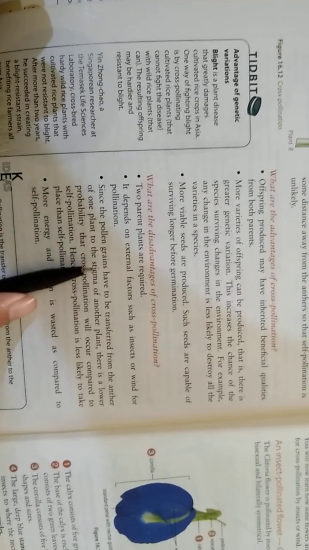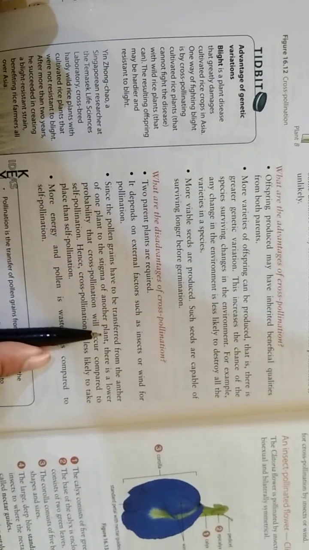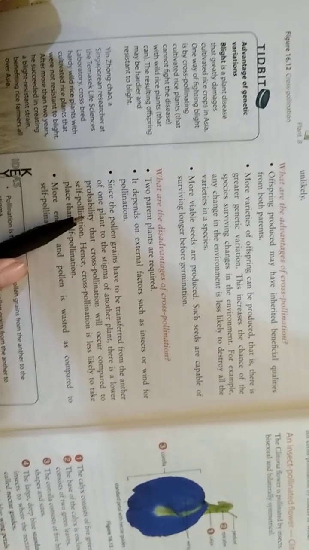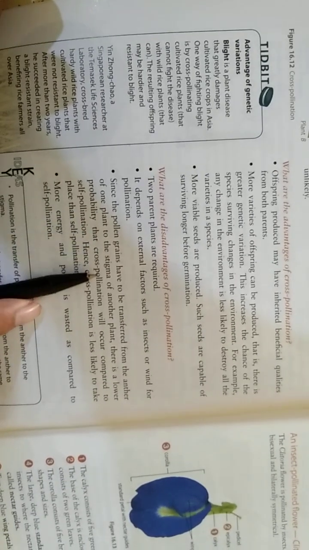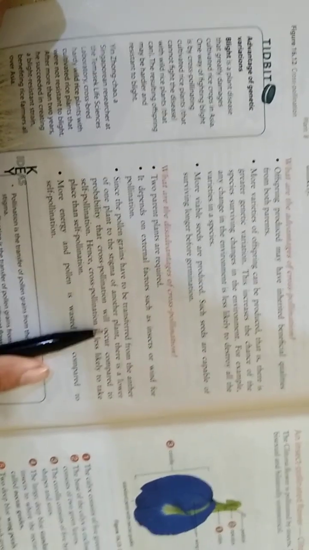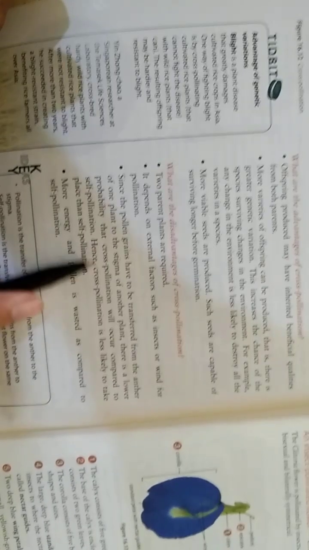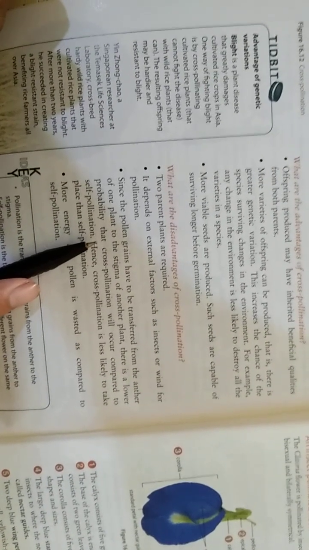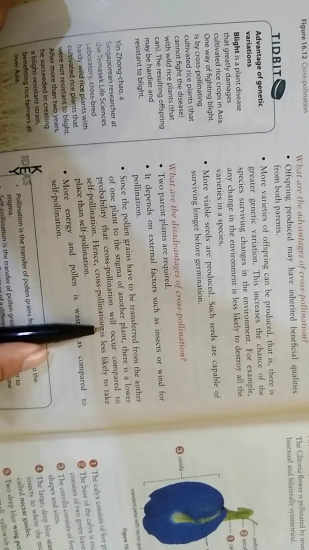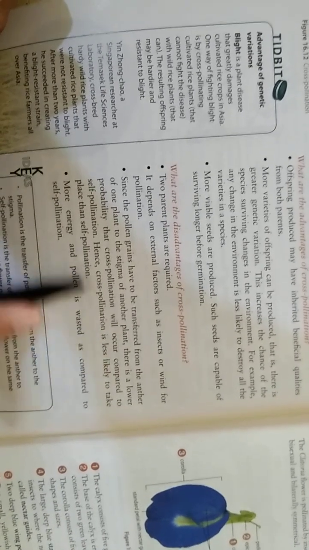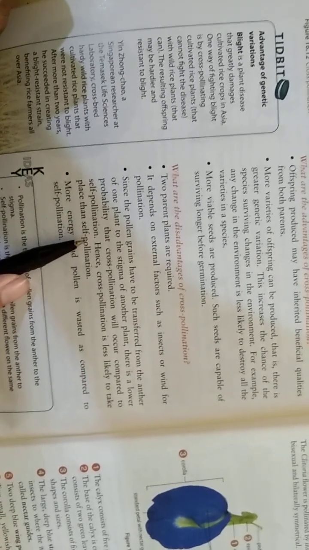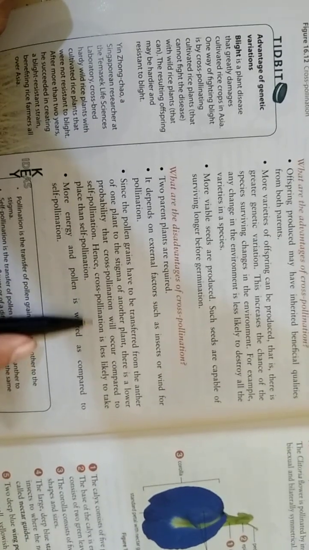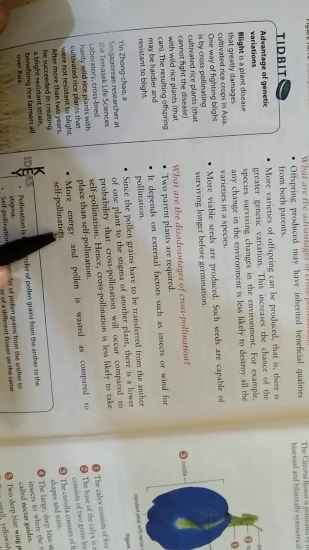Since the pollen grains have to be transferred from the anther of one plant to the stigma of another plant, there is a lower probability that cross-pollination will occur compared to self-pollination. Hence, cross-pollination is less likely to take place than self-pollination.